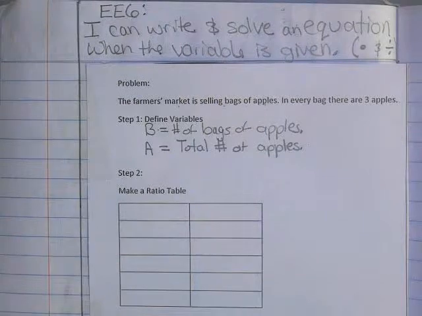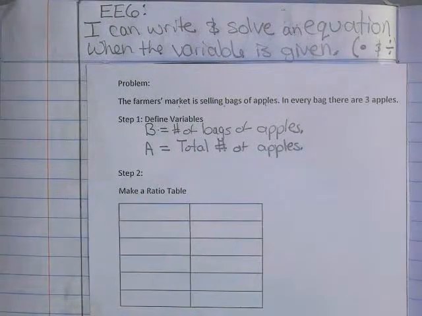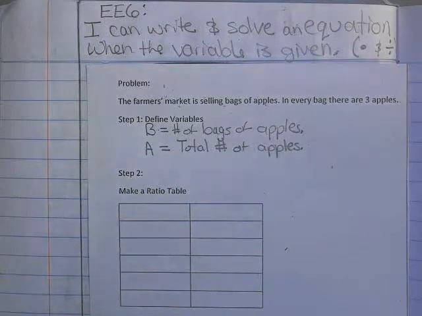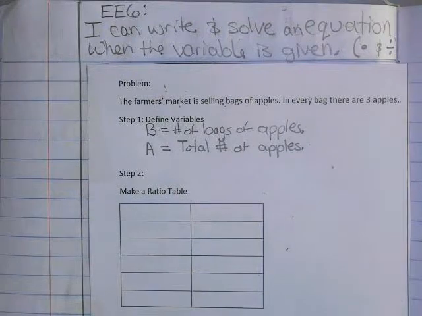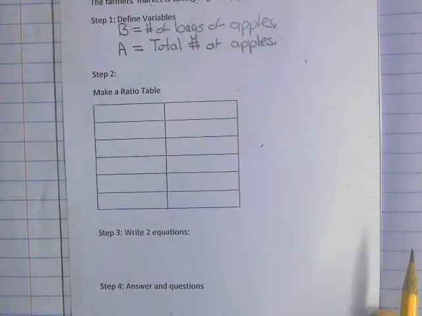Absolutely. Okay? Now, we showed you yesterday how you could use modeling to help you kind of figure out those relationships between addition and subtraction and know how to set up your equation. So the best way to figure that out and see that with multiplication and division is to use a ratio table. So, in the process of writing our equation, we're going to use a ratio table.